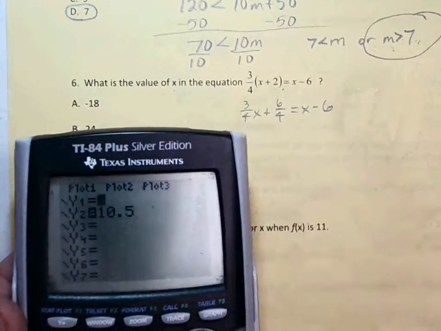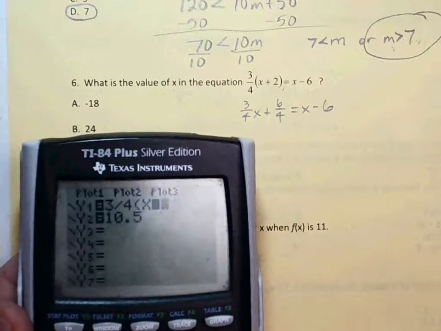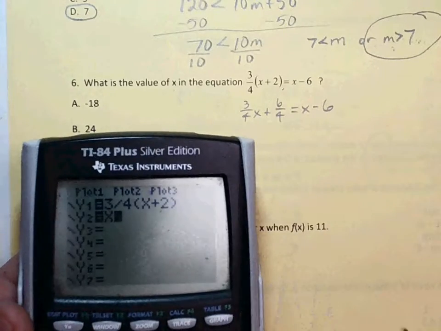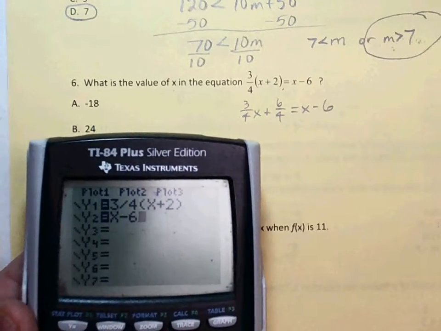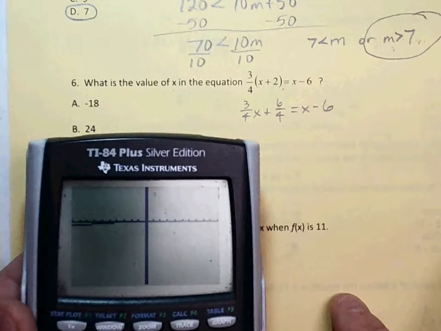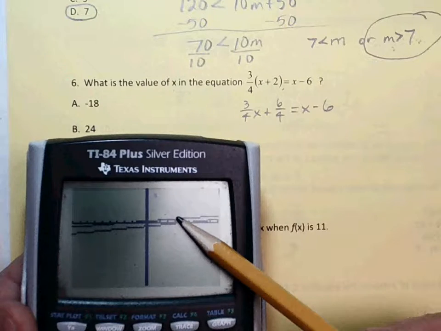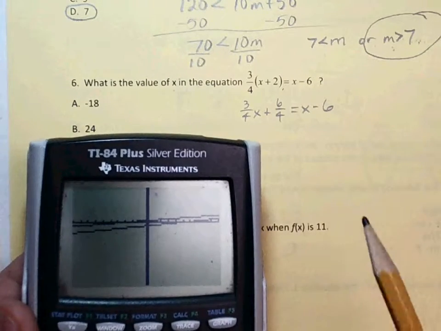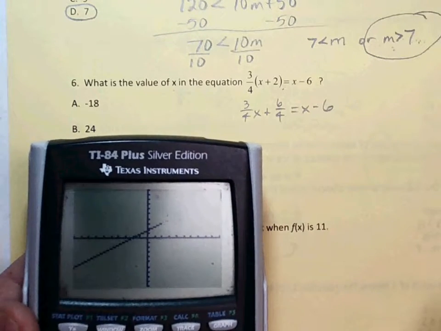I'm just going to go back to the original. 3/4 parentheses x plus 2. The other side is x minus 6. So we double check and make sure that's all good. And we press graph, and I have a zoomed out. Actually, those lines are kind of yucky here. Let's see what happens on the regular screen. Zoom 6. We've got that.